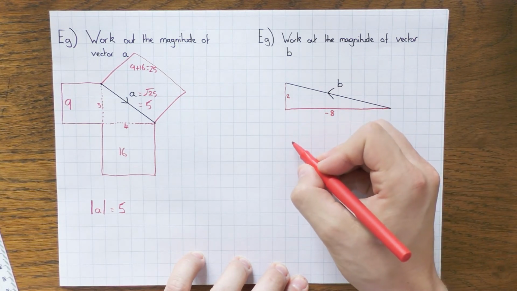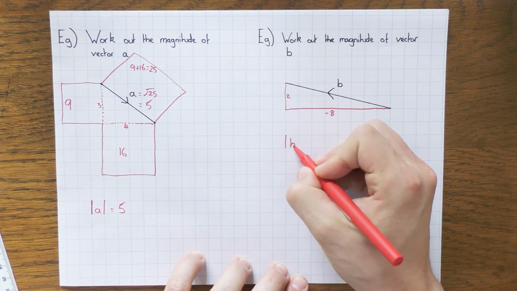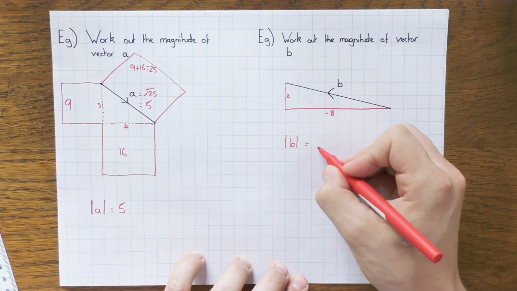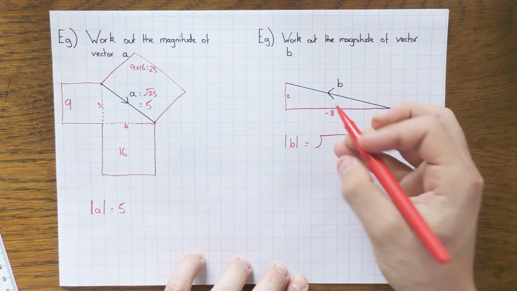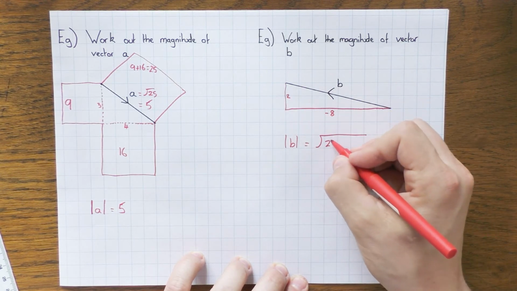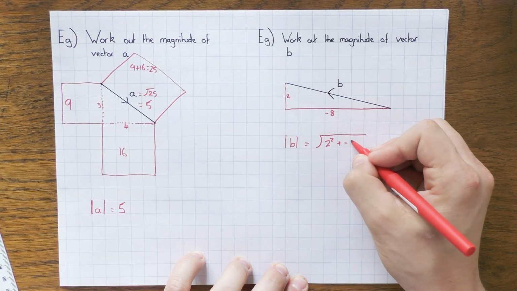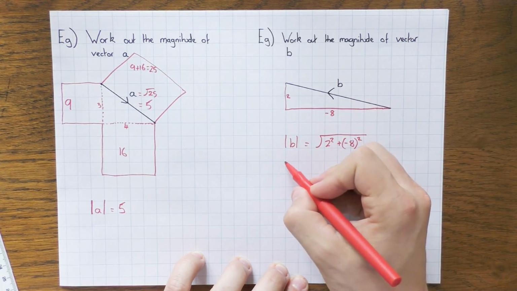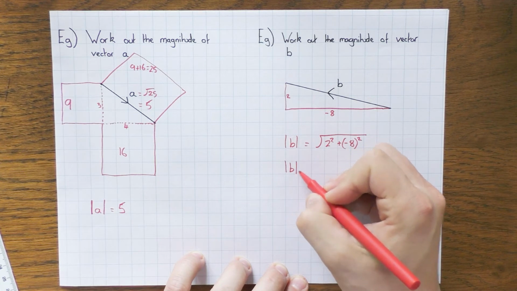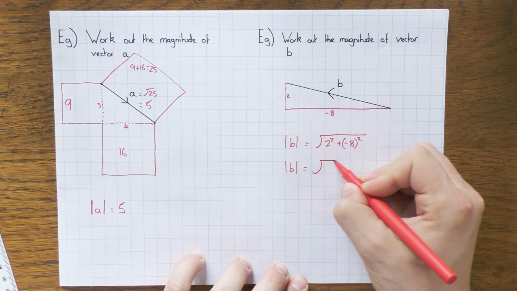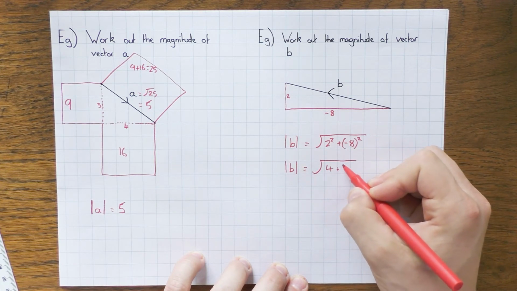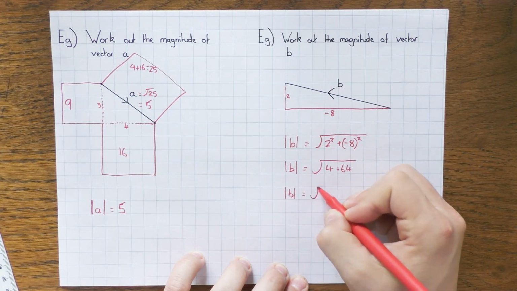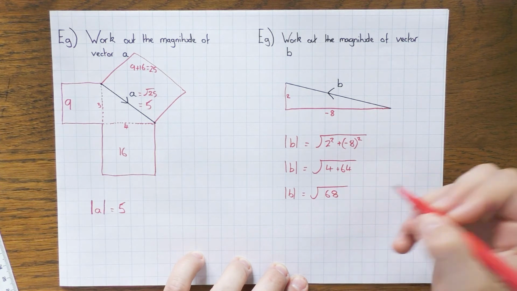Okay, so the magnitude of B, remember that's our notation here, is going to be the square root of 2 squared plus minus 8. I'm going to put that in brackets to show it is minus 8 squared. Of course, that's the square root of 4 plus 64, which is the square root of 68. And it might ask you to leave it in that.